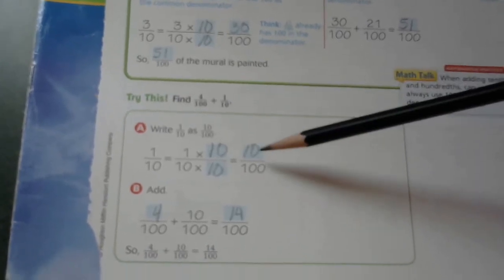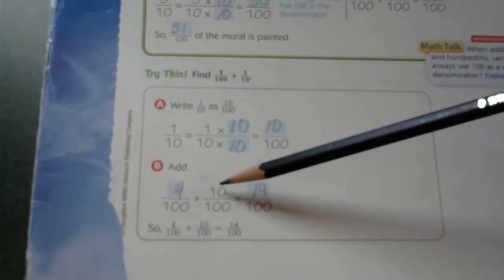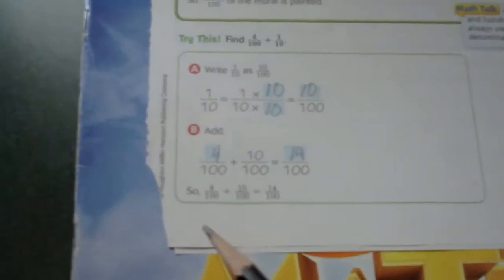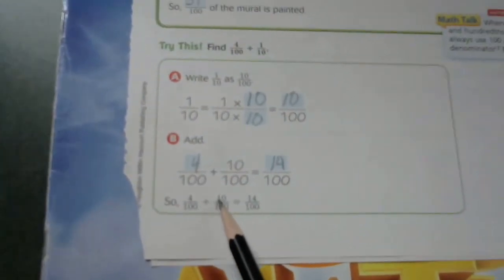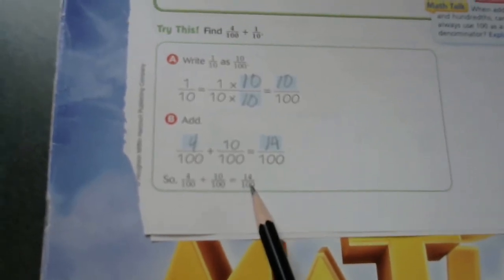Then, if we're adding 4/100ths and 1/10, we've made our 1/10 into 10/100ths. So now we can add 4/100ths plus 10/100ths to get 14/100ths. So 4/100ths plus 10/100ths equals 14/100ths.